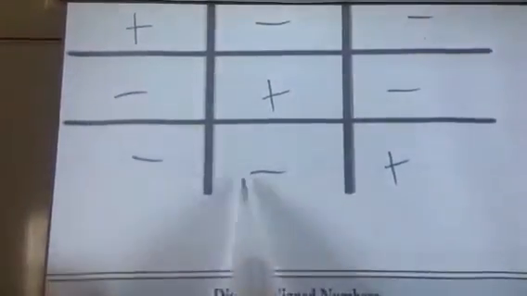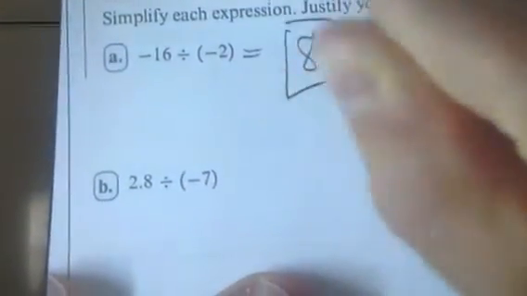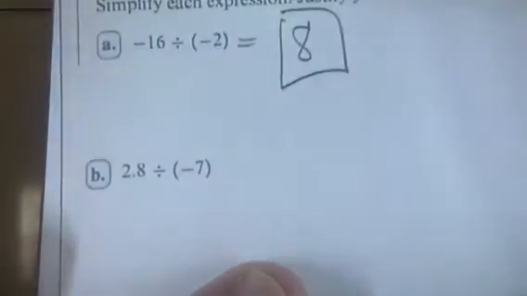Or you can use this chart right here. Same thing. So, here we go. I've got a negative divided by a negative. I go back to my chart. I see that a negative divided by a negative gives me a positive. So I know 16 divided by negative 2 is going to give me a positive 8. We're not going to justify on this one. We justified on the last one.